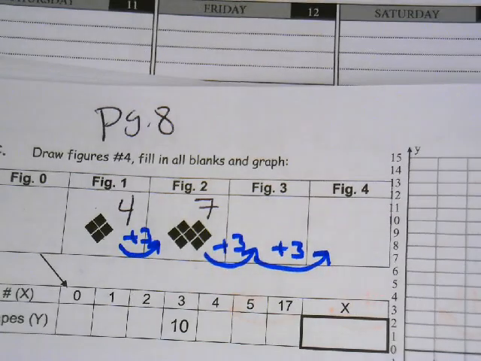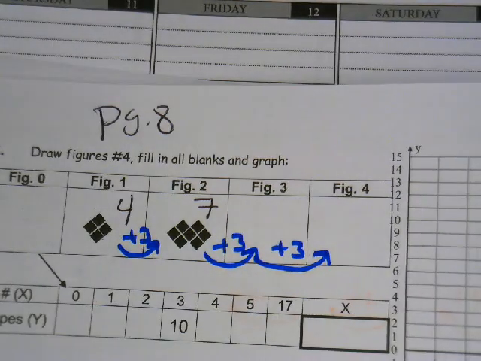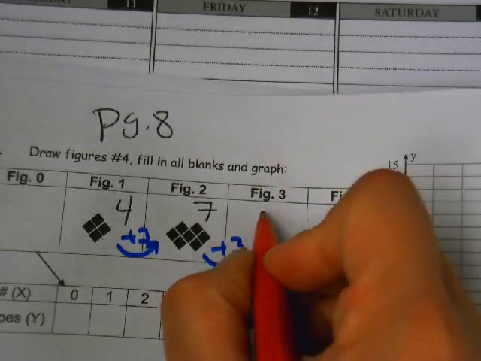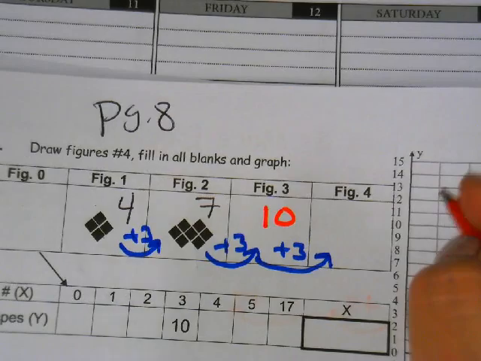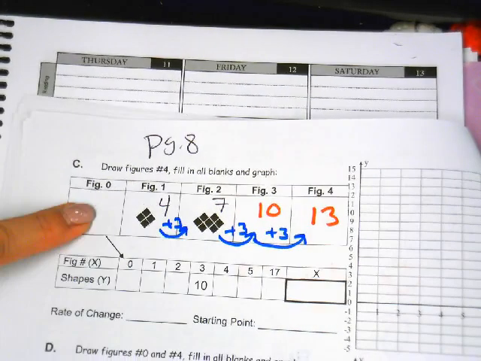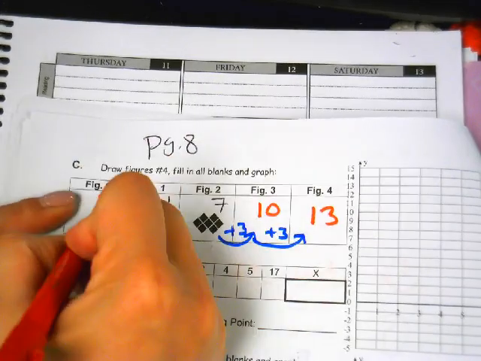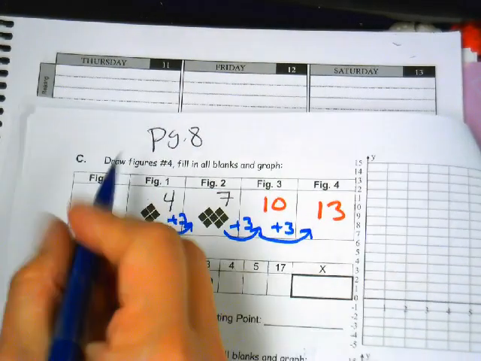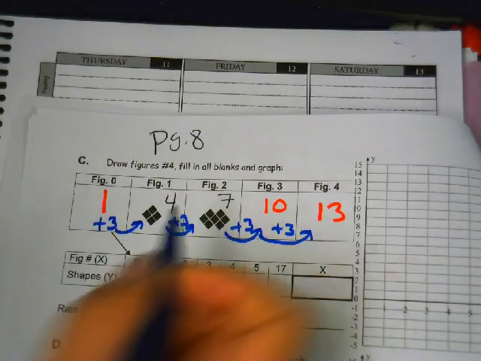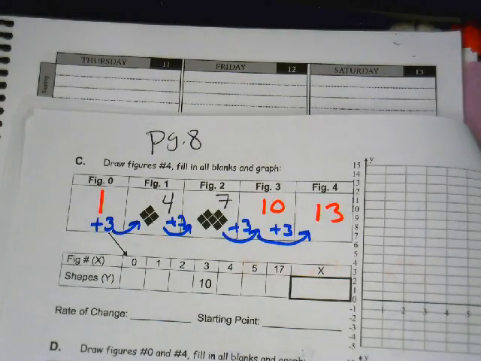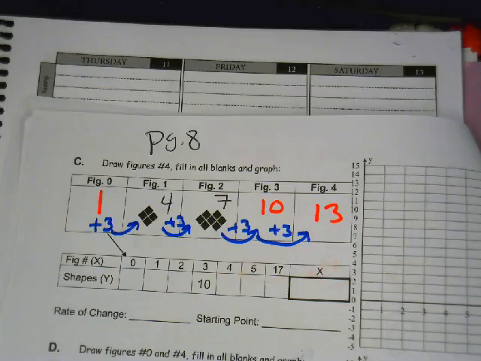That's fine. You can just write in the number. So how many will figure 3 have? 10. How many will figure 4 have? Okay, now we're going to work backwards to figure out figure 0. 1. Because we're looking for what number plus 3 is going to get you to 4. Right? What number plus 3 gets you to 4? Are we okay with that? Right.